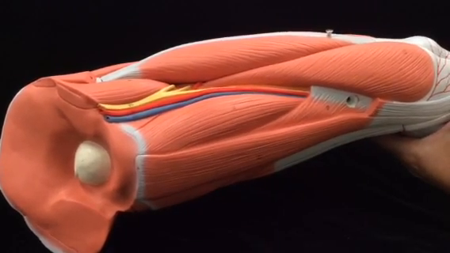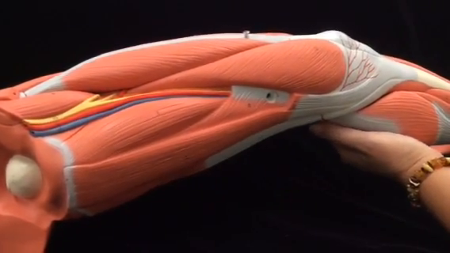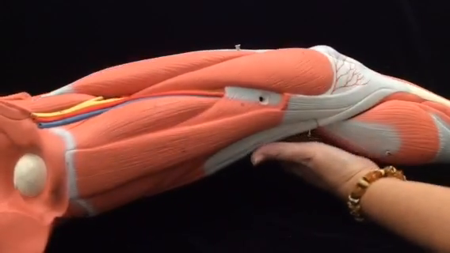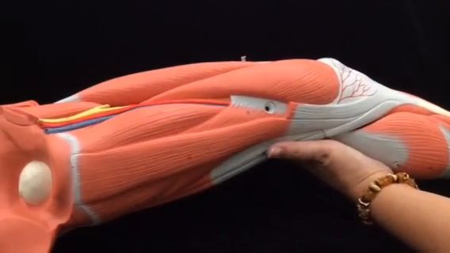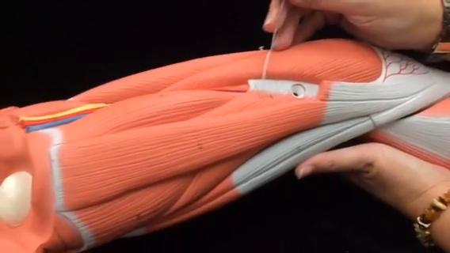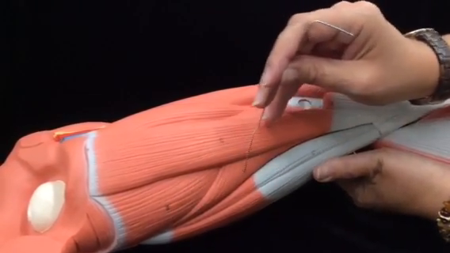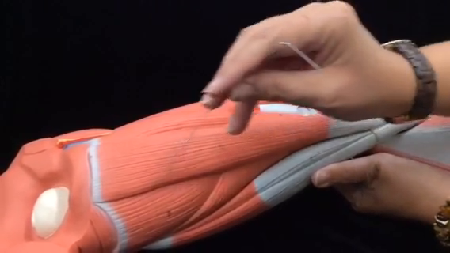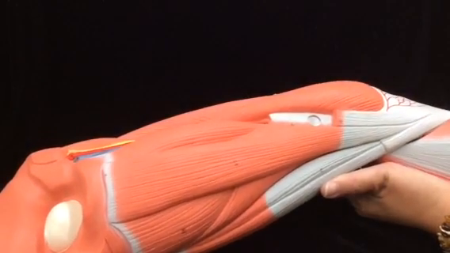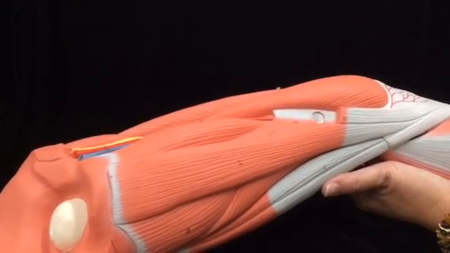Remember that muscles that flex the leg are located on the posterior side, and muscles that extend the leg are located on the anterior side. So it's different from the upper limb, so keep that in mind. The next muscle is the Adductor Magnus, which is this muscle over here. So it starts over here, and you can see it right over here on the back. And this is going to originate on the pubis also, and it's also going to insert on the linea aspera of the femur. The whole muscle is going to produce adduction at the hip.